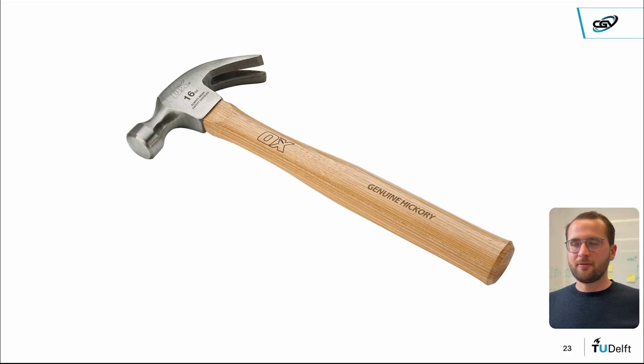So for an example, this hammer, what type of base shapes is this hammer made of? I'll let you think for a couple of seconds.